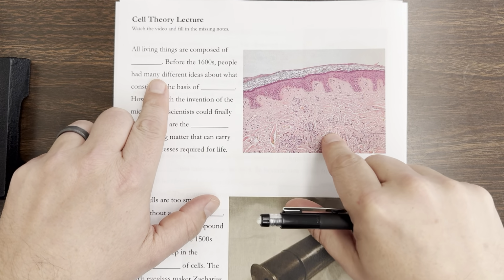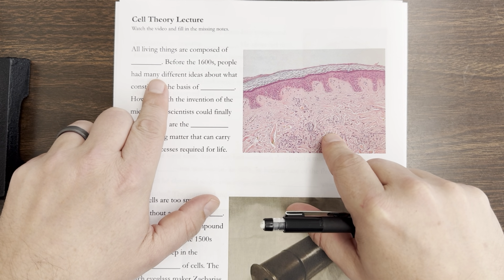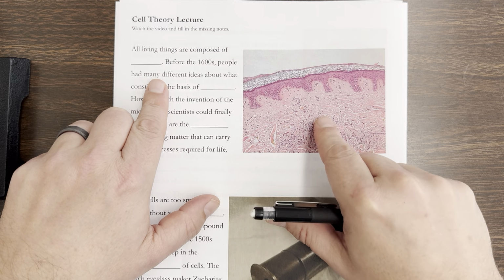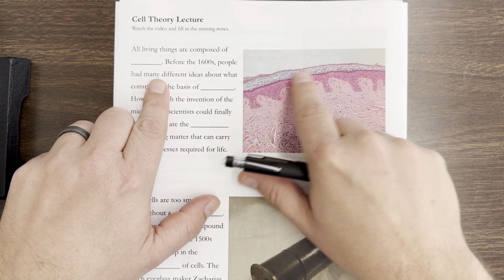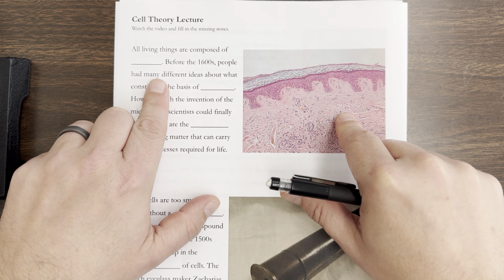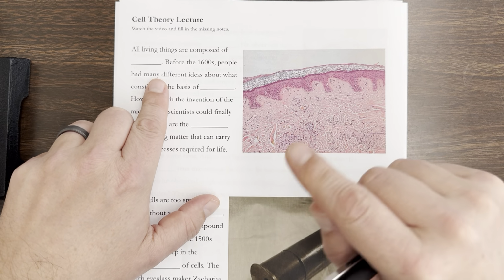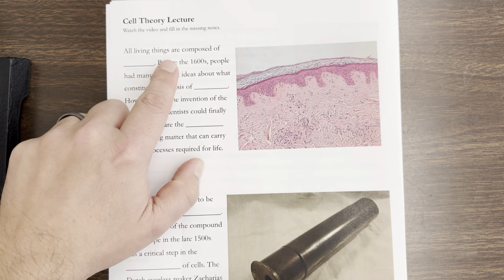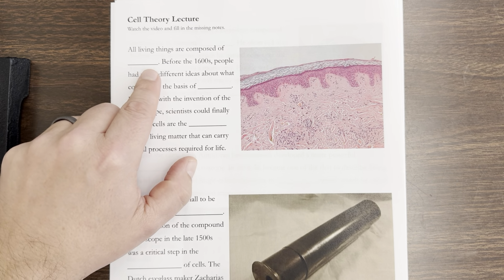We've got a microscope image here of skin cells, different layers of skin cells. You can see that the cells of different layers look different, but their basic structure is the same. All living things are composed of cells.